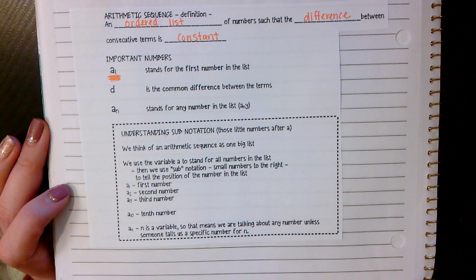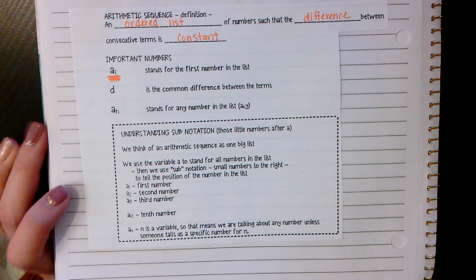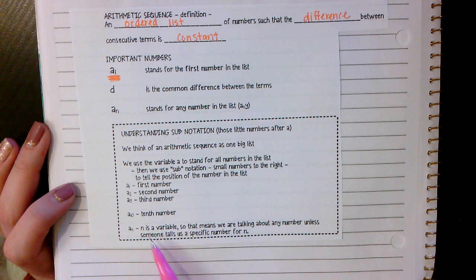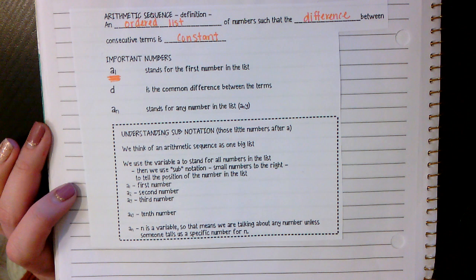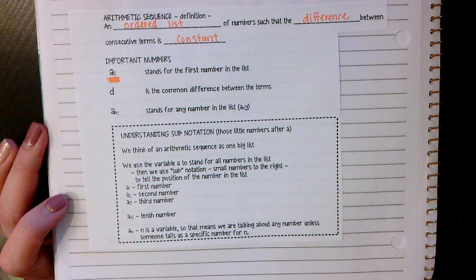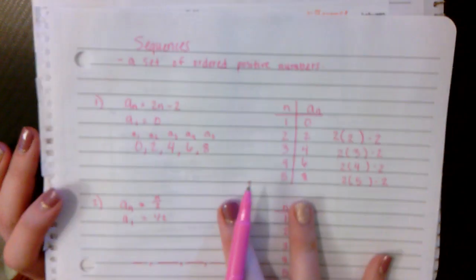But if you want to just write the rule that you can use for any number and you don't want to give a specific number, you write a sub n. N is just a variable, it's just a letter. So that means that we're talking about any number right now. Unless they tell us a specific number for n, we don't put a number there. And we just write it a sub n equals whatever the rule is that we follow. They can then take that rule that's able to be used for any number and apply specific numbers to it, which is exactly what we did here.